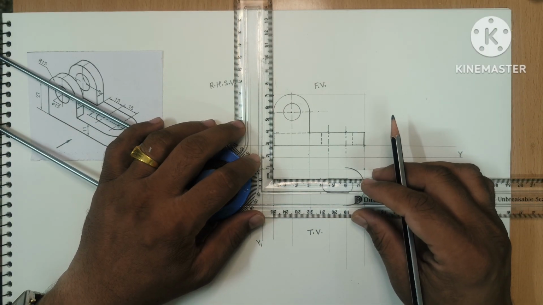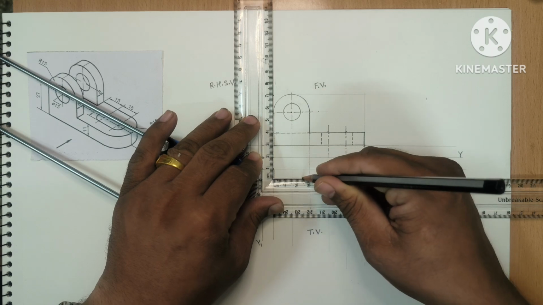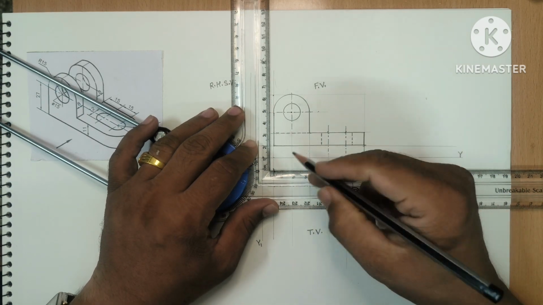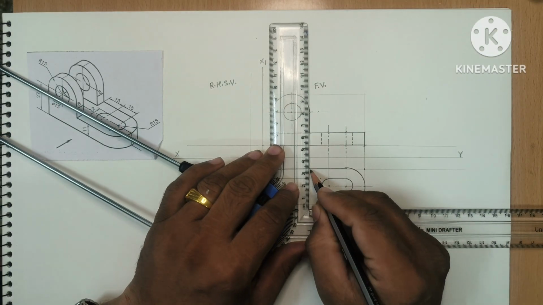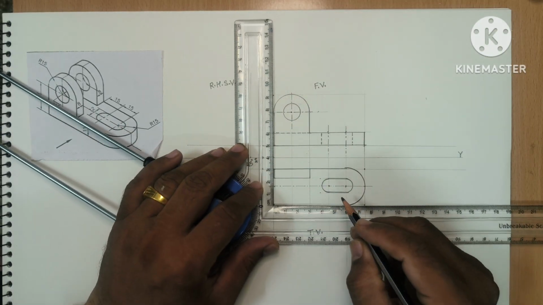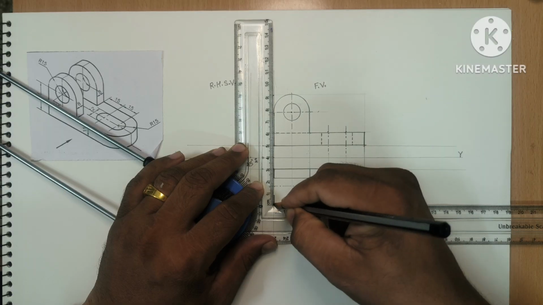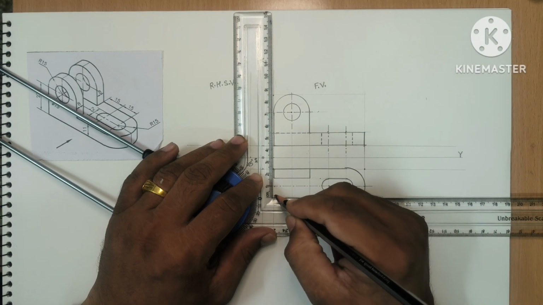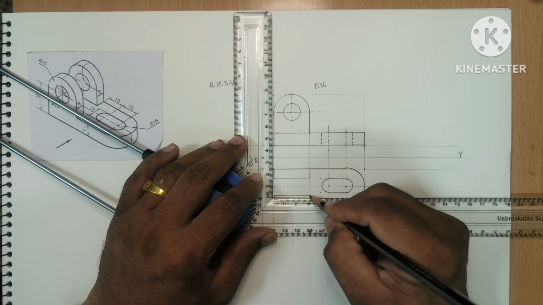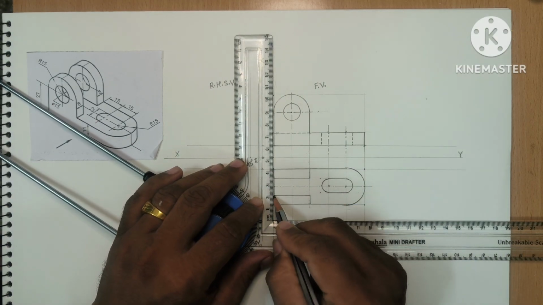Then I will take 8 millimeter here. In the top view this type of the portion is visible. This type of the portion is visible.